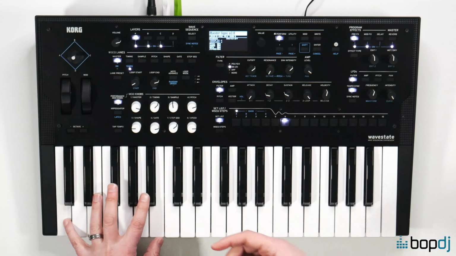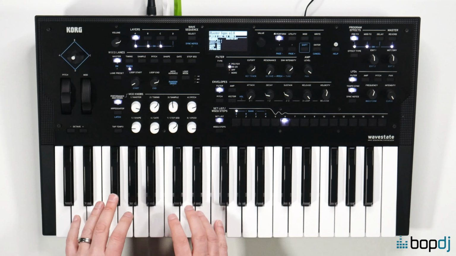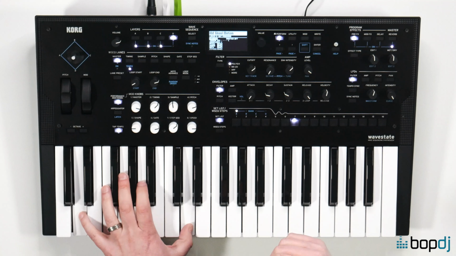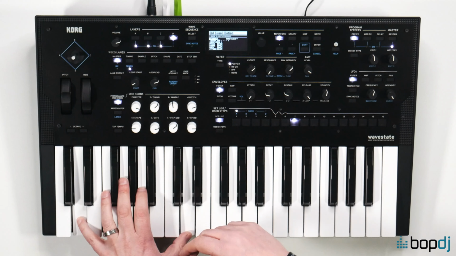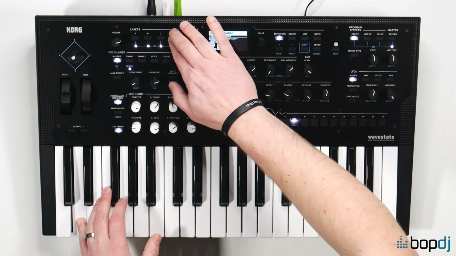And what's cool is you've got perfect patch remain, which means you can play a sound, change sound, and re-trigger the new sounds, and everything's completely smooth.